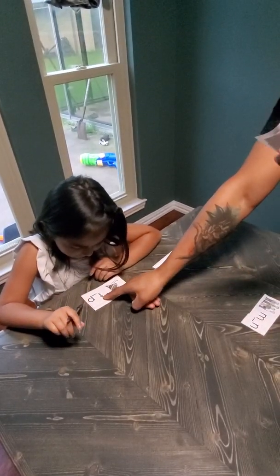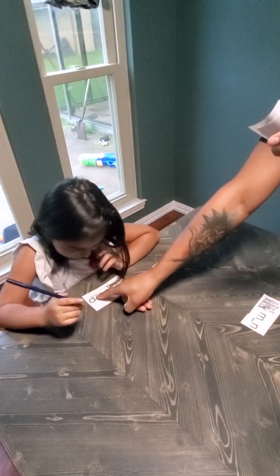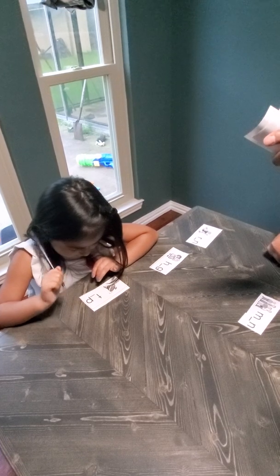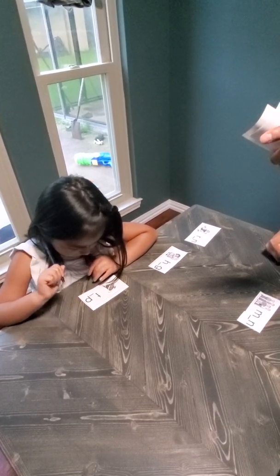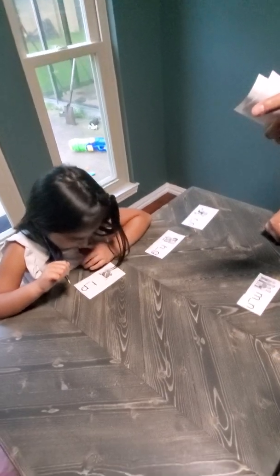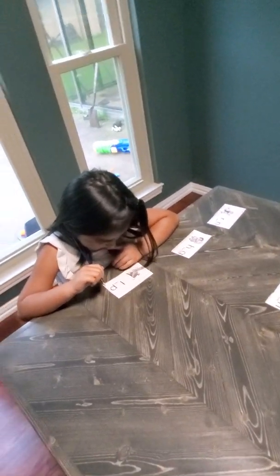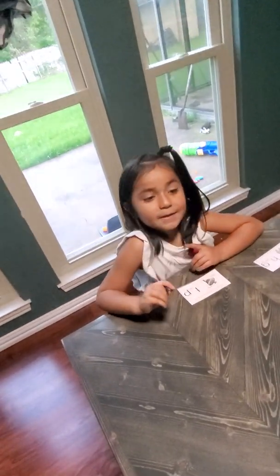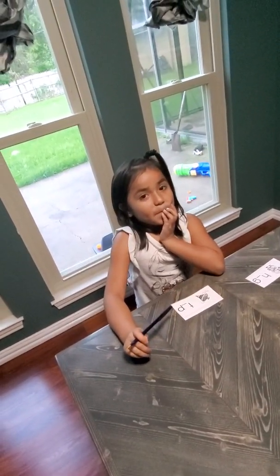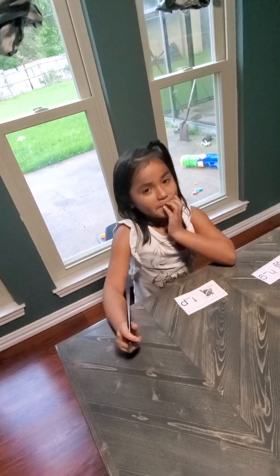So what letter is this? T. Then what goes in here? Top. Is it the U or the O? O. Okay.